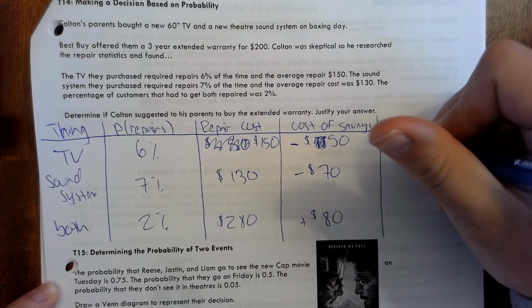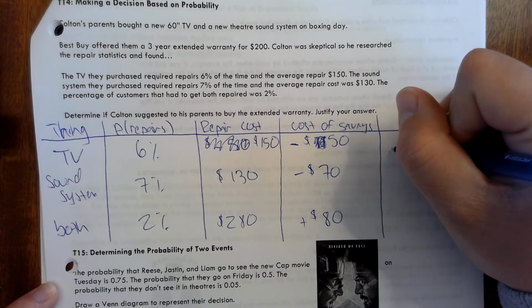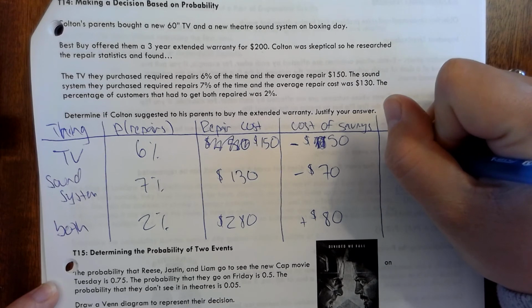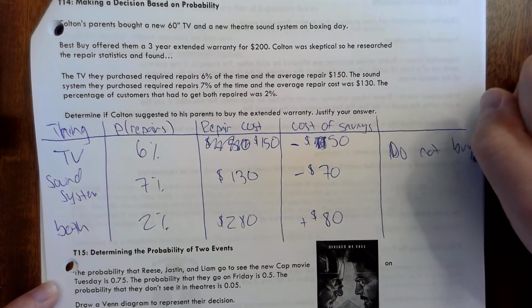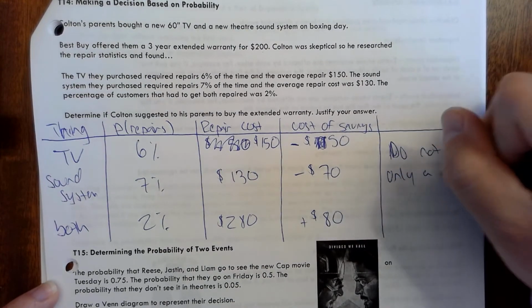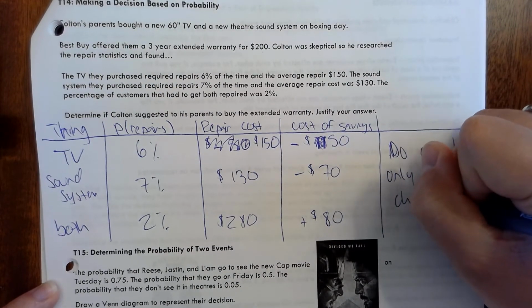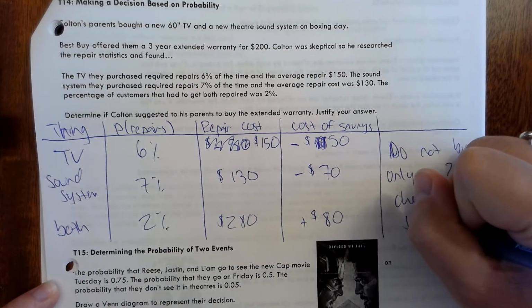Okay, so I would say probably do not buy it. Only a 2% chance of saving money.